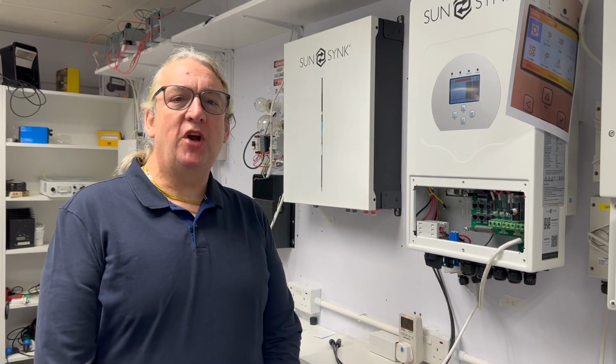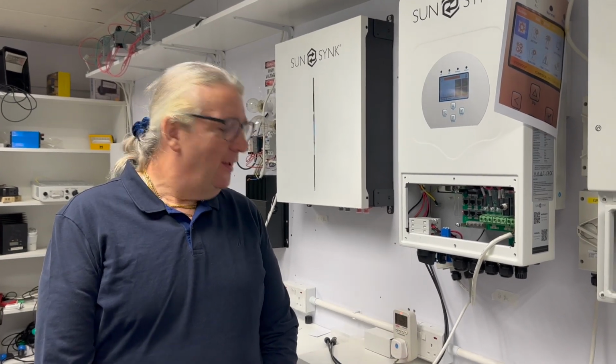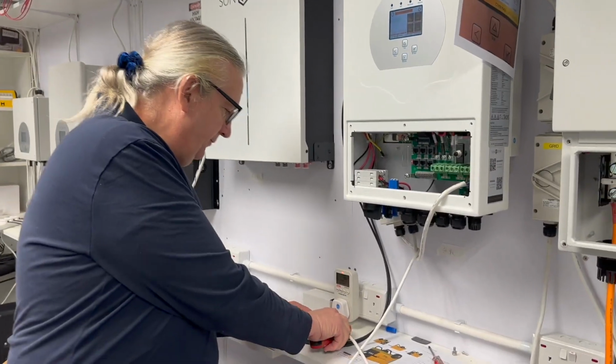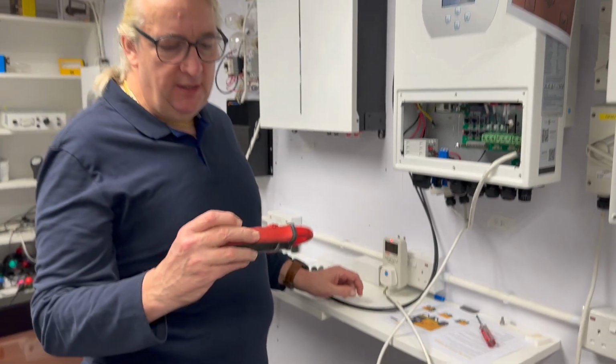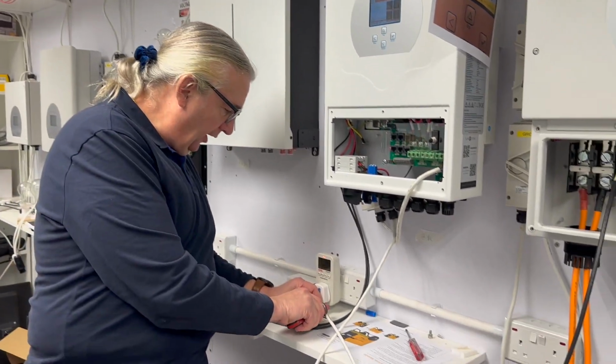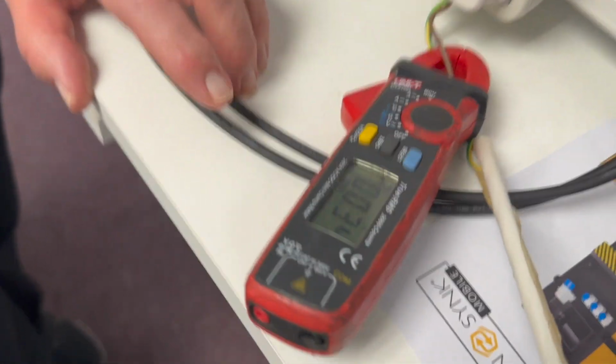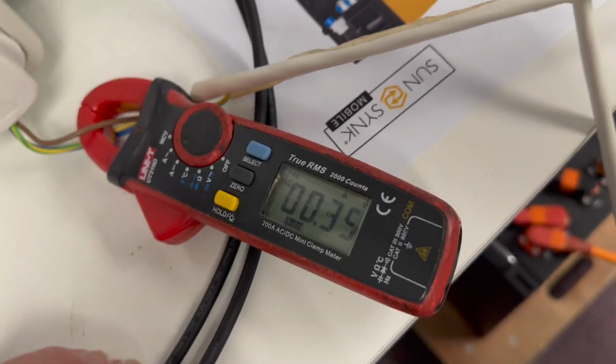But it's a short training video to understand the difference between power and energy. So let me show you something. This is a clamp, okay? If I put the clamp on a live wire here, come and have a look what it's reading. Can you read it? Get right around, okay?